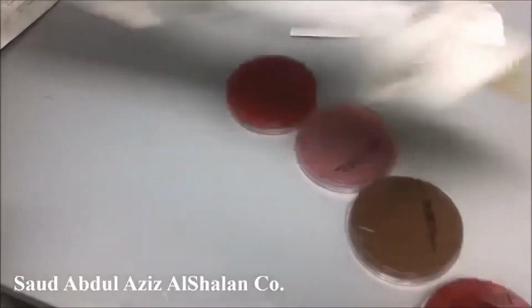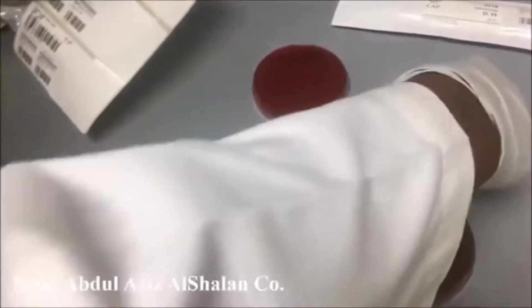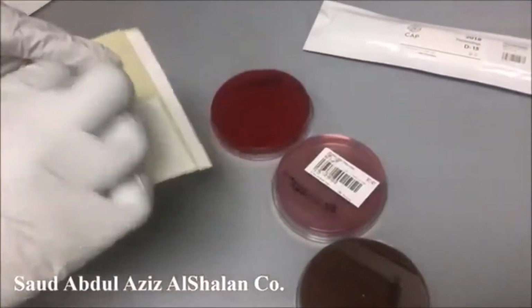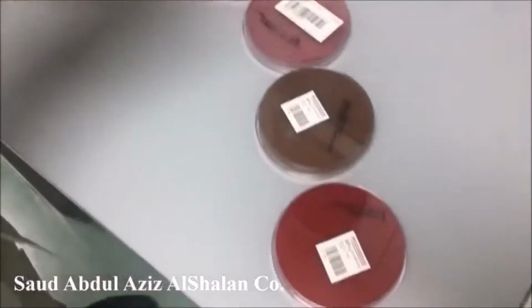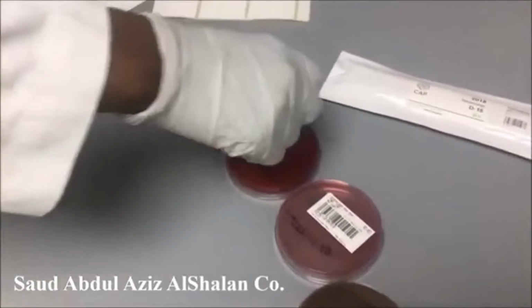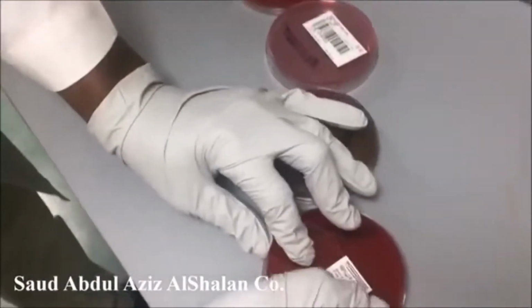As you know, labeling is a very important step in microbiology, so I'm going to label it.